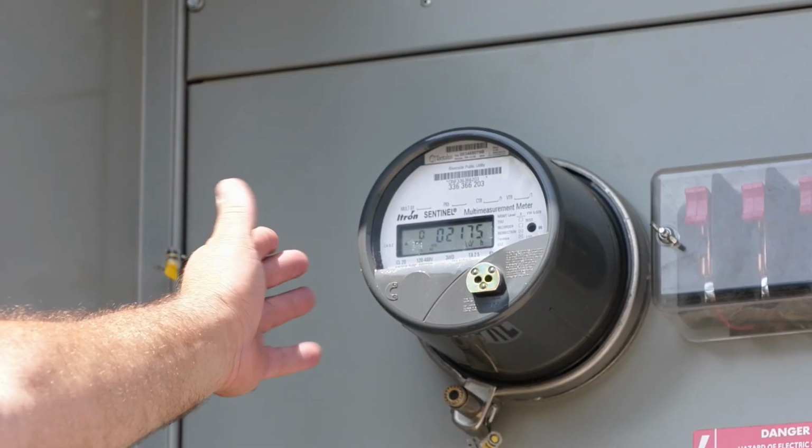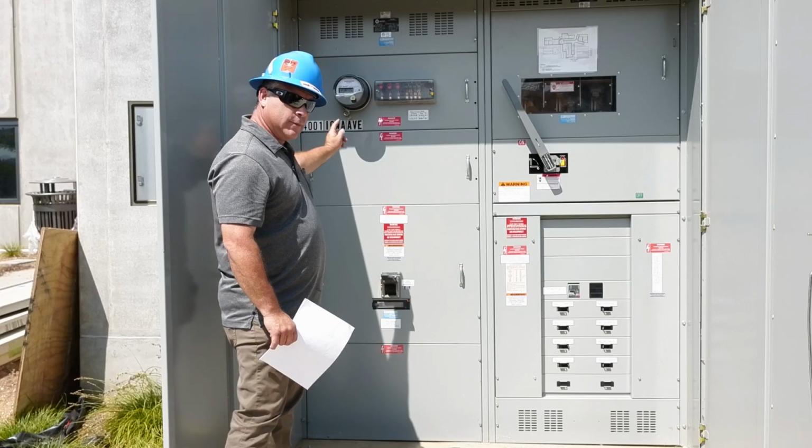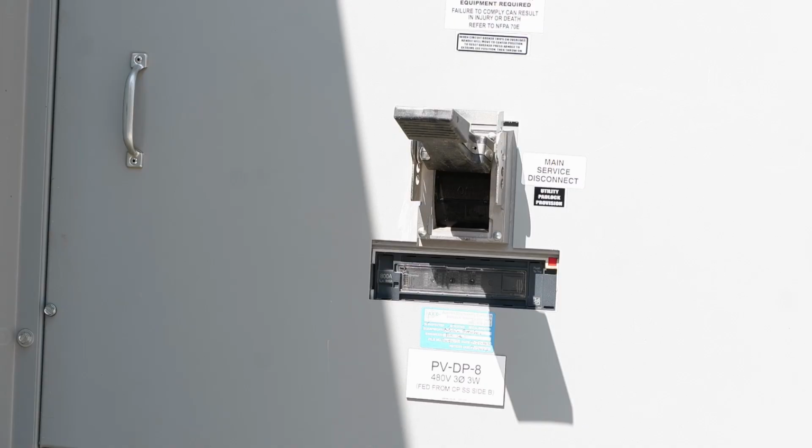We're going to start with the meter. This meter is where it connects to the utility. From our meter, we connect to our main service disconnect right here. Every disconnect is labeled PV DP8. This will be an example on this one. It's a 480 volt system, 3-phase, 3-wire. The placard is telling us where it's being fed from.